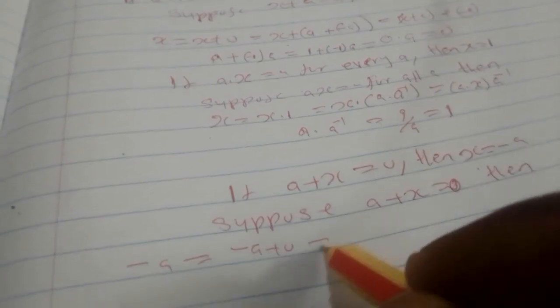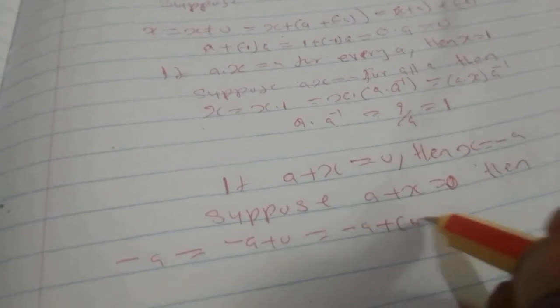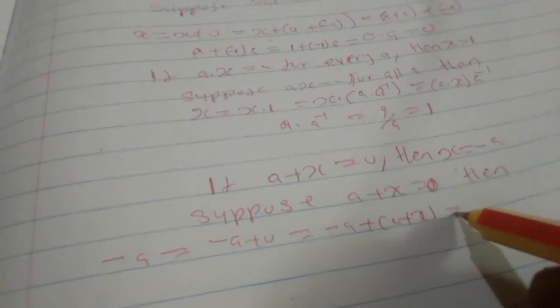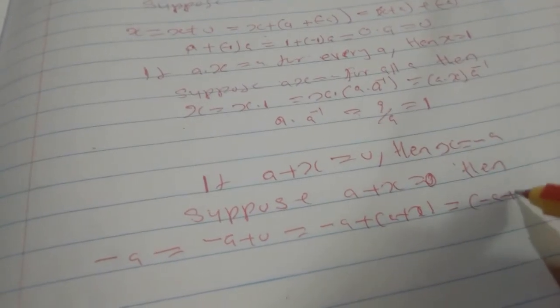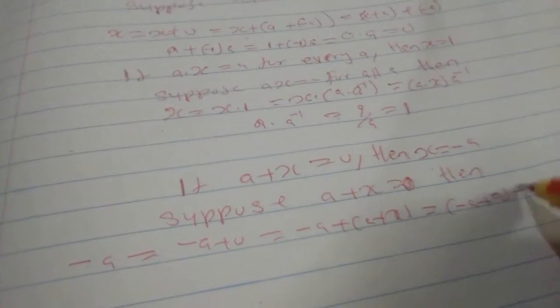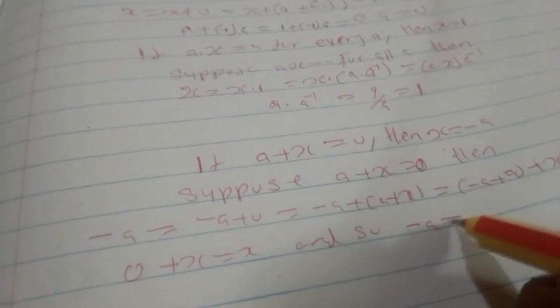I start here, negative a is equal to negative a plus 0, which is equal to negative a plus a plus x. So I'm going to get 0 plus x equal to x, and so negative a is equal to x. That is how we can prove that one.